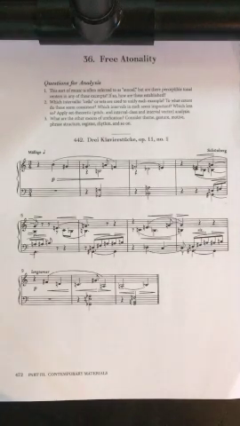I apologize for the sounds of my stool here. Anyway, let me play a little of it for you, just this passage.